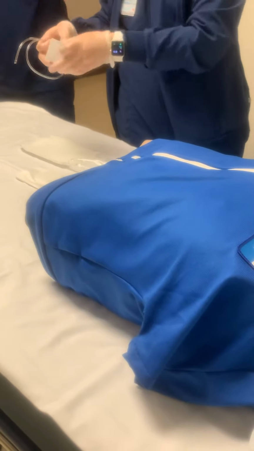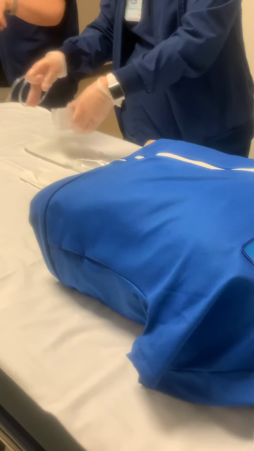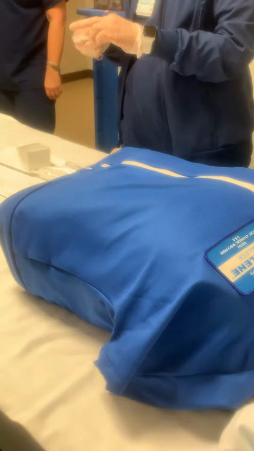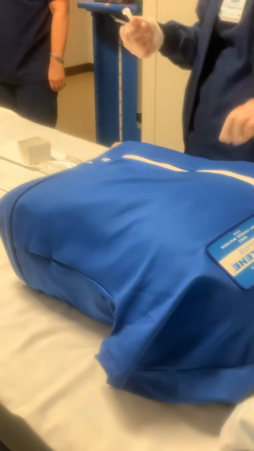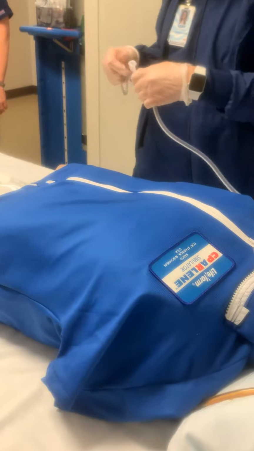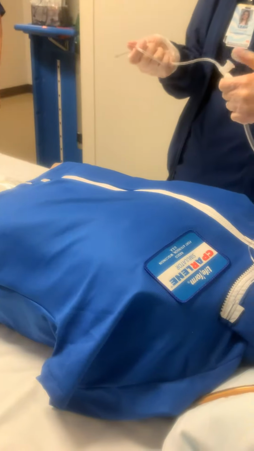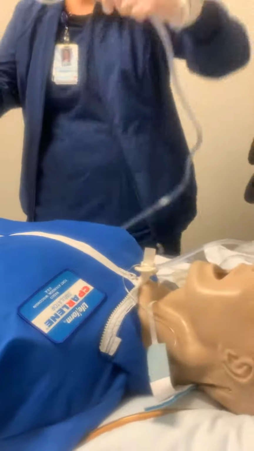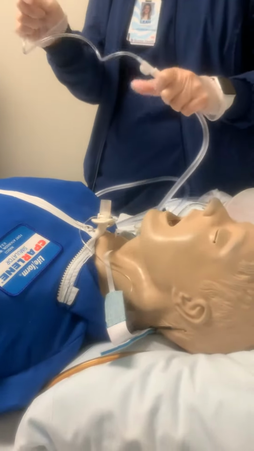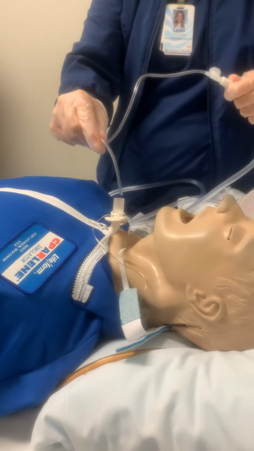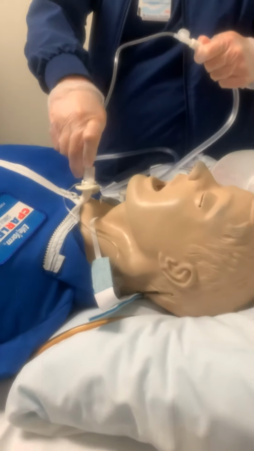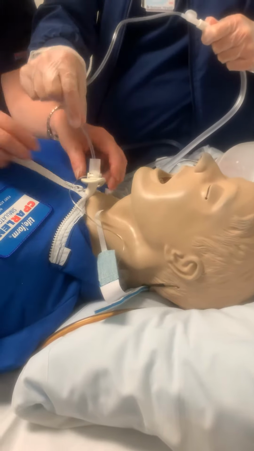Then you can have someone pour some saline in there for you. Don't apply suction. Insert until I meet resistance. Correct. And this one's going to be real shallow, only because it's not buried.